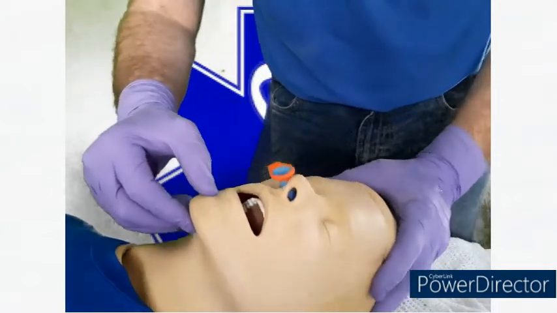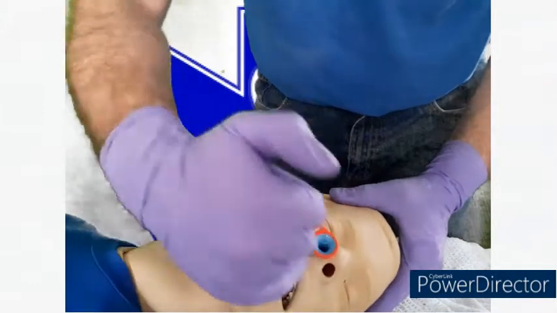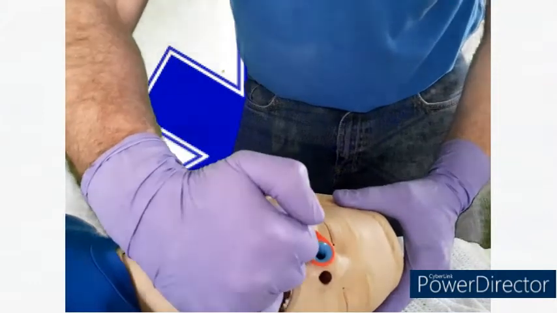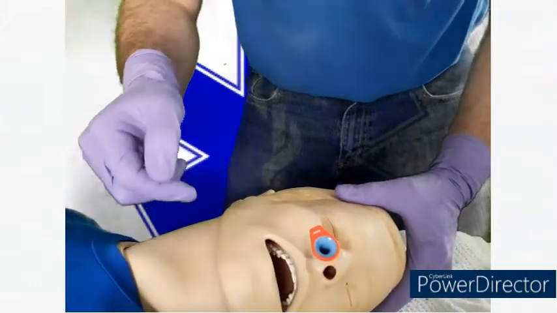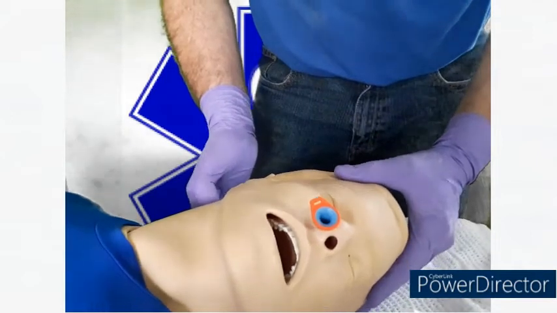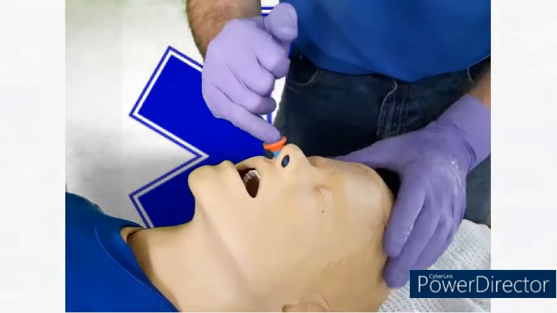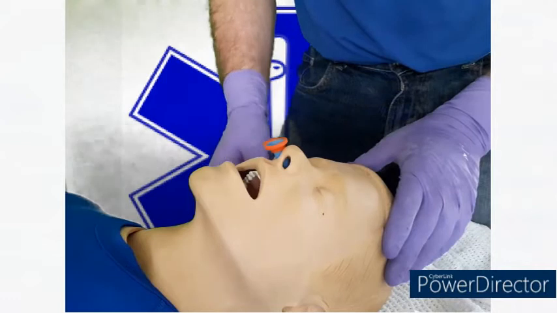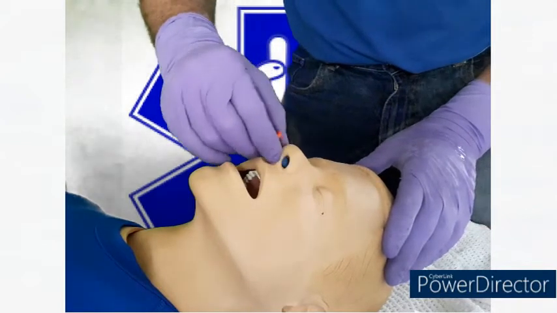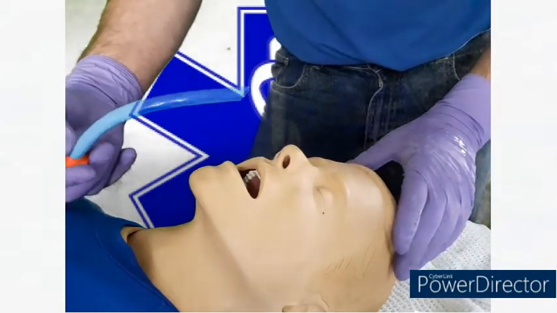But if we look into the airway, and I don't know if you can see it in there, but we can see it at the back of the oral pharynx there. So that's a nasal pharyngeal. We could put one in each side. If the patient didn't like it, we could remove it by sliding it out.